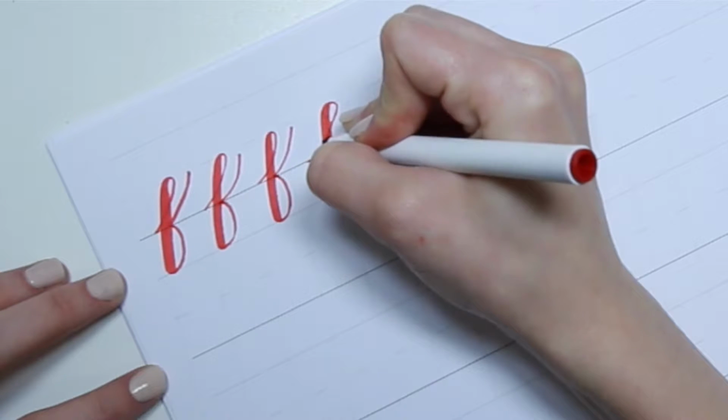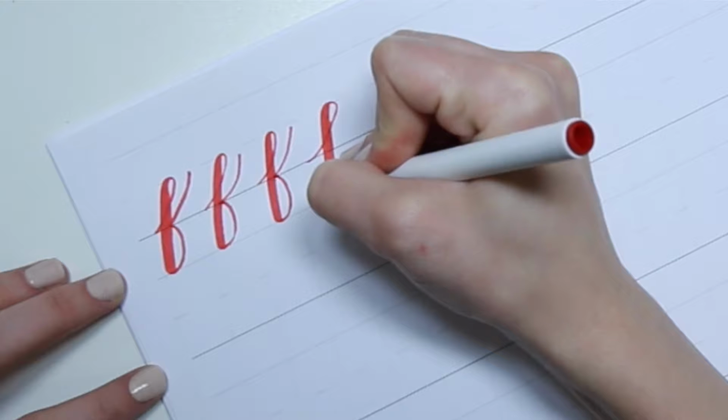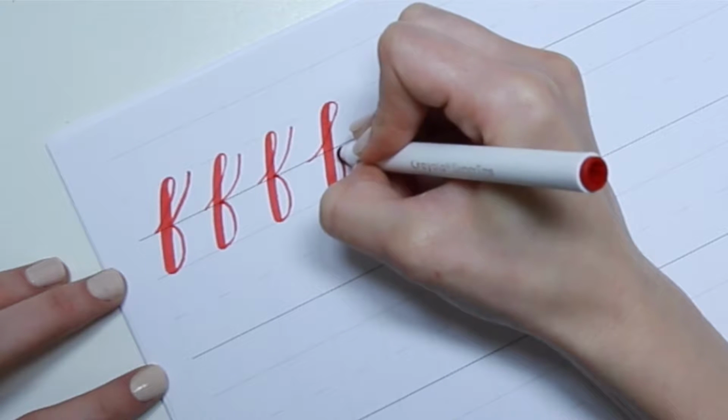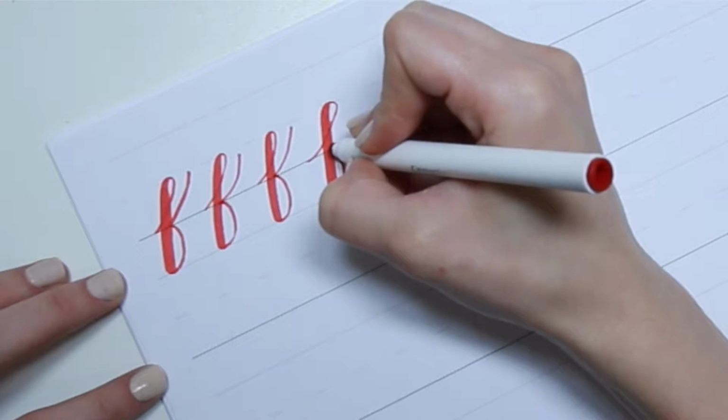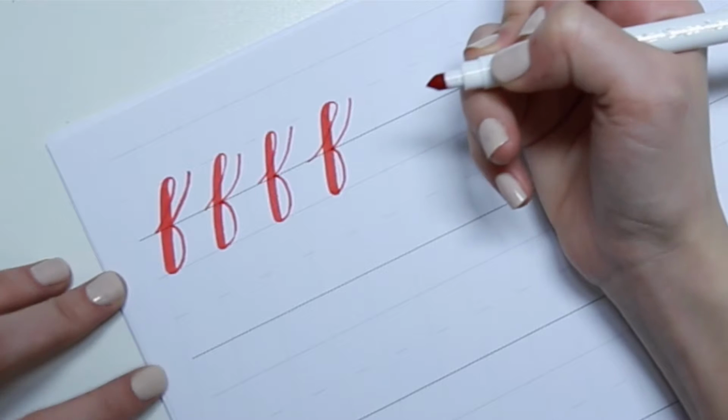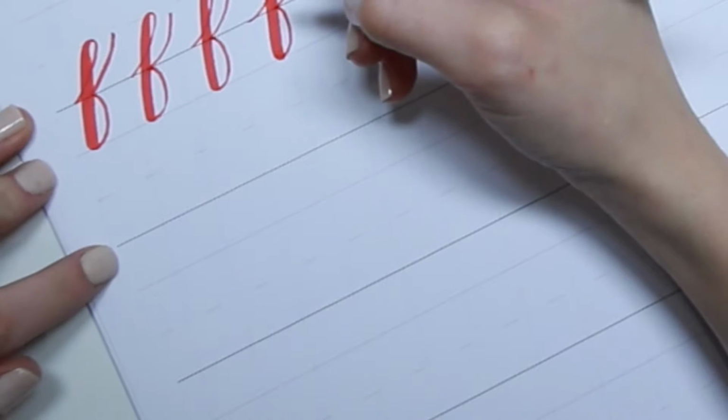Down from the baseline, up to the X height. And then in a loop, we're going to come down following the slant. And then we're going to come up again from the descender line to the baseline and up to the X height. Our next letter is going to be the L.